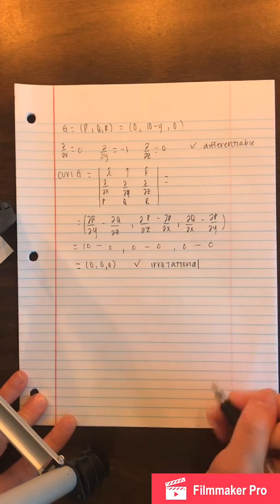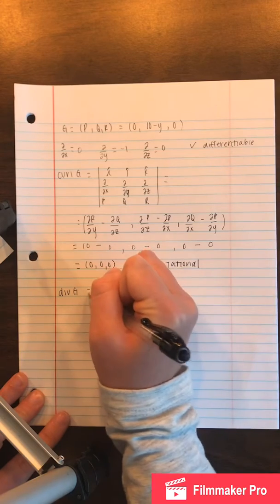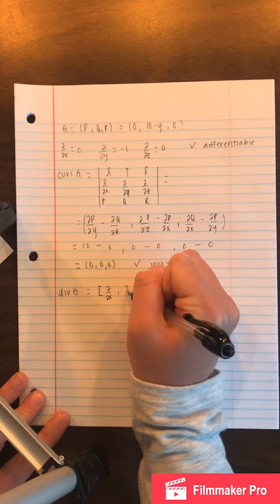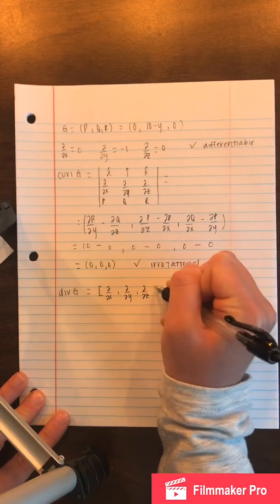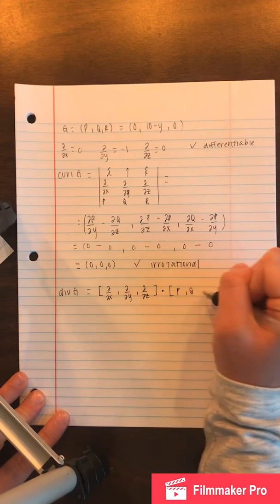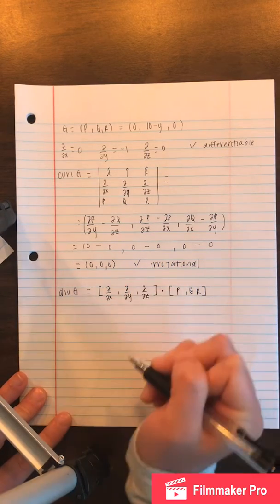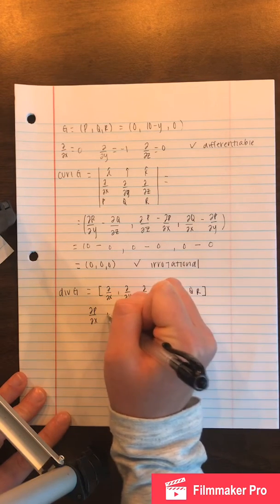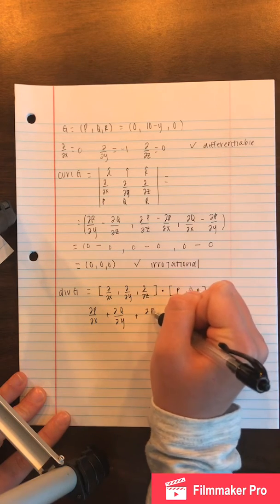To determine whether it's incompressible, we can compute its divergence, which is equal to the gradient of G, so its partial derivatives, dotted with the vector G. And computing this, we get that the divergence of G is equal to partial P with respect to x plus partial Q with respect to y plus partial R with respect to z.